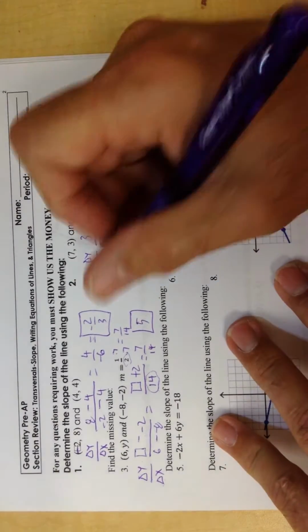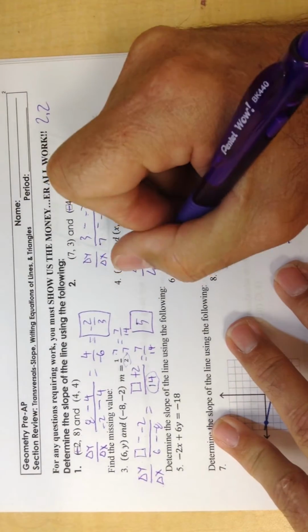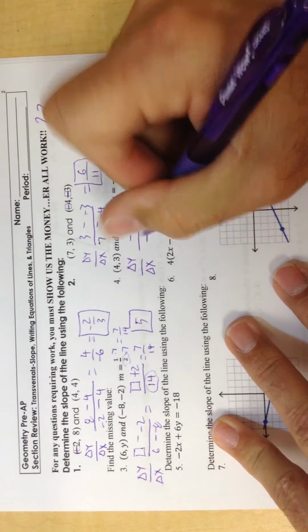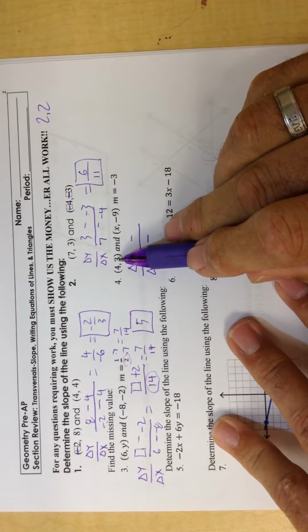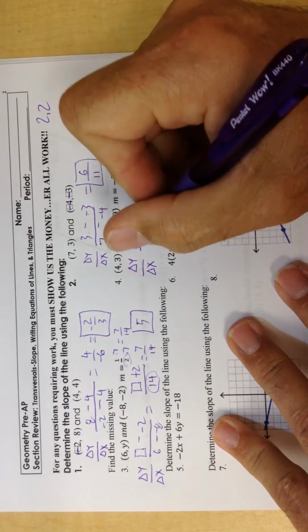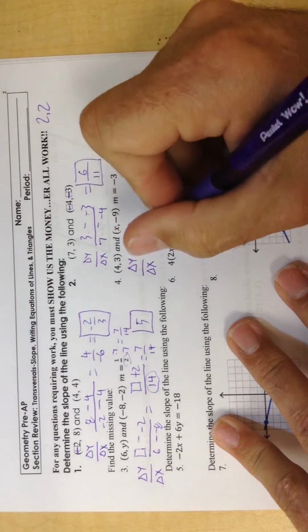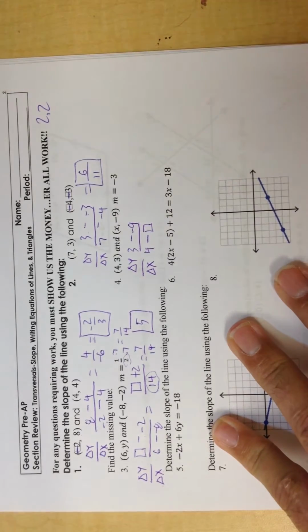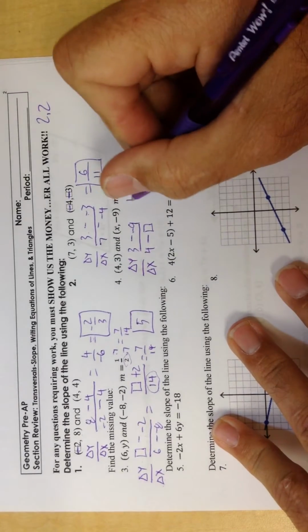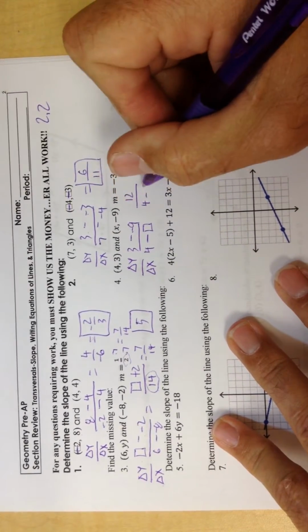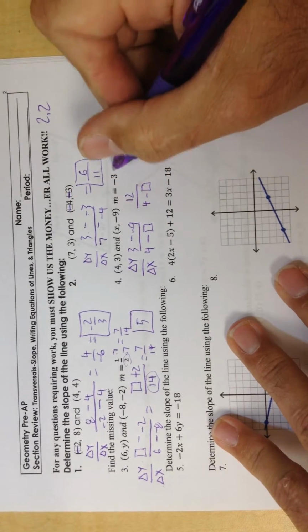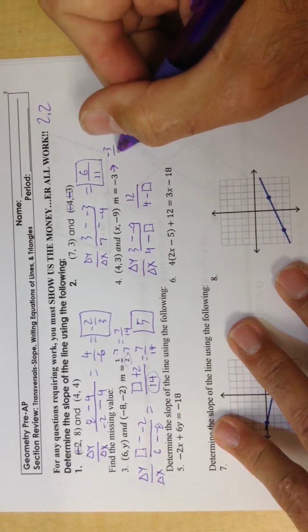Okay, on this one right here, draw your delta y over delta x. Fraction bar, minus minus. My y's are 3 and -9, and my x's are 4 and x. And I'm going to put a blank right here for that one. 3 minus a -9 is 12 over 4 minus blank. Okay, and this slope is really -3 over 1, right?